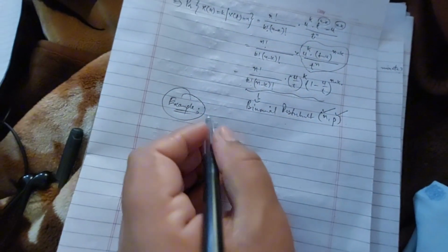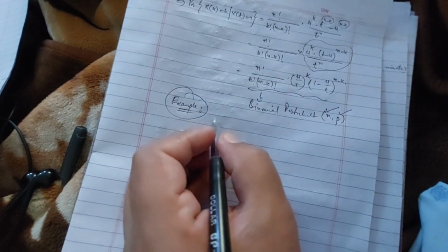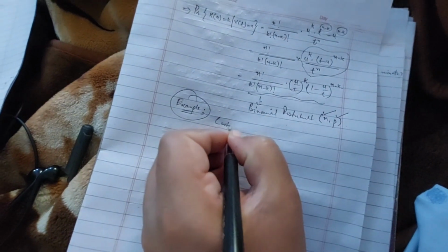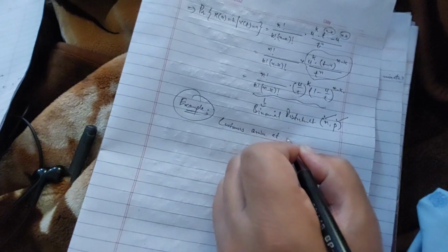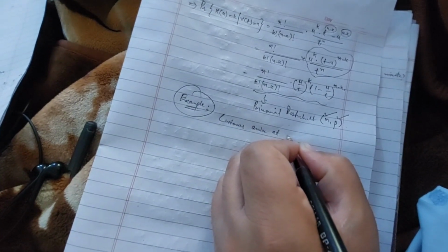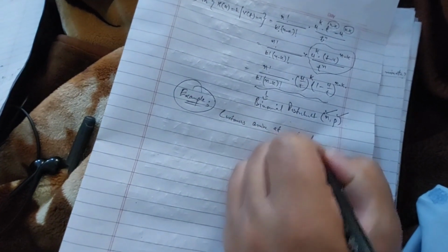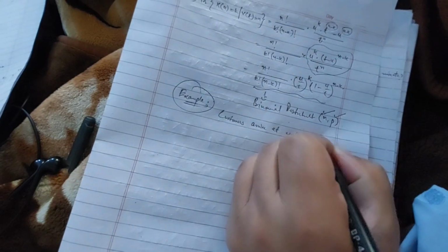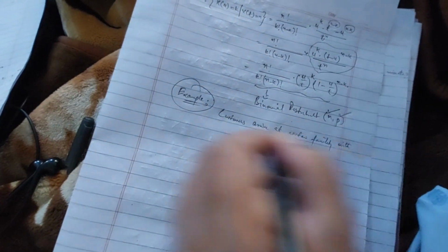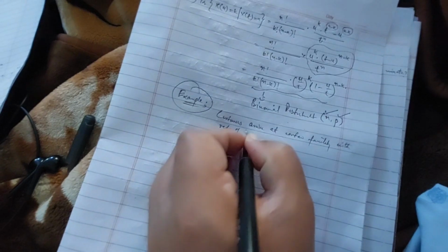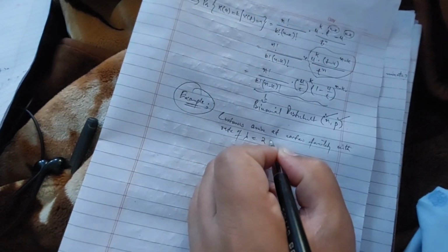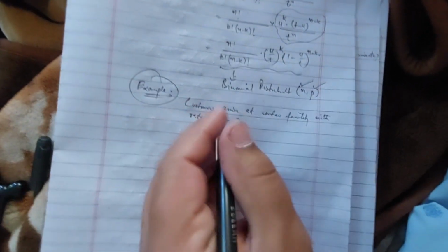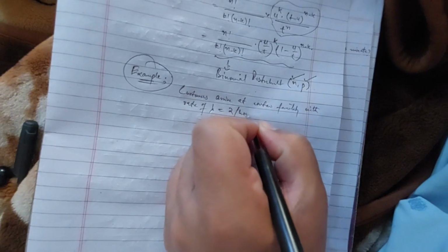The example says that customers arrive at a certain facility with rate of lambda equal to 2. Okay, 2 customers, so this is 2 per hour.